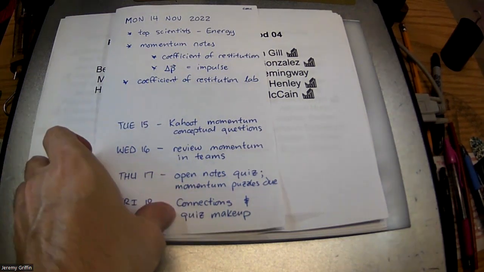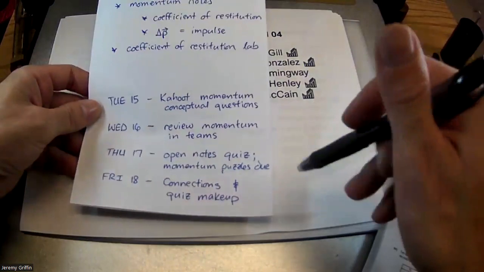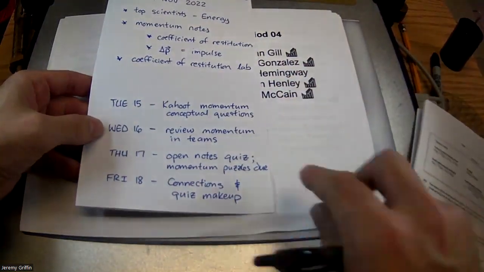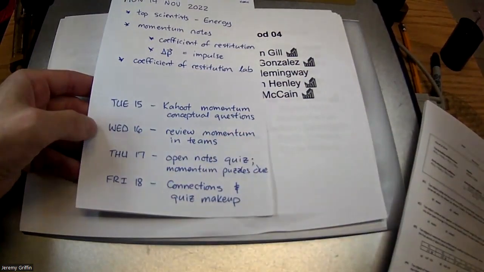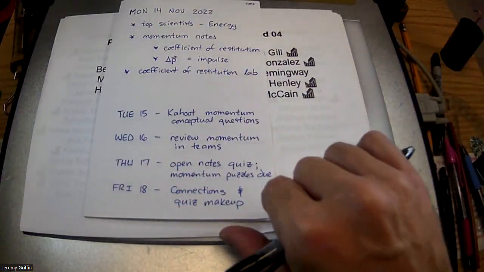Okay. Actually, speaking of which, here's how the rest of the week is playing out. On Wednesday, I'm going to have you guys in teams. We're going to do something a little bit different. That'll be a review type day. I'm going to give you guys another page that looks a lot like this, just the numbers will be different. And this will be practice problems for you guys, so you can make sure that you know how to apply these equations and solve these. And I'll walk around and answer any questions you guys have.